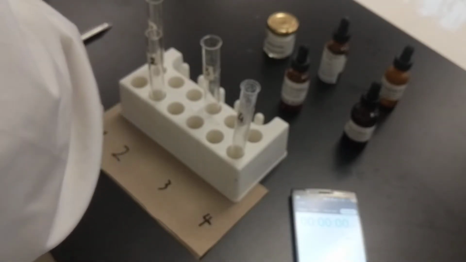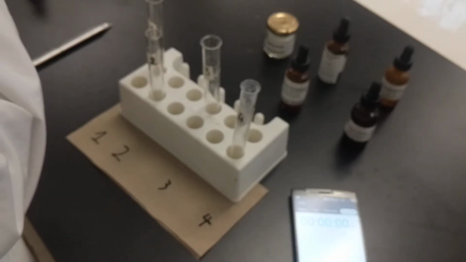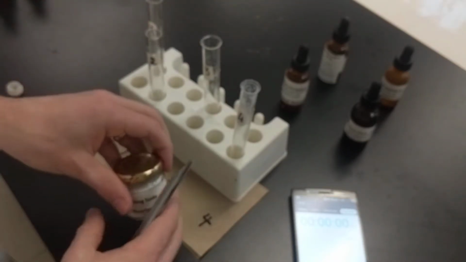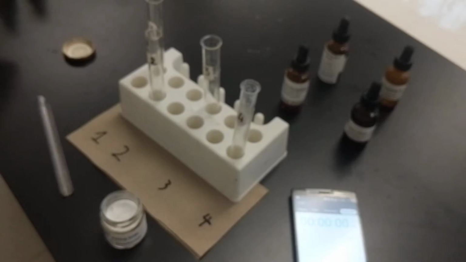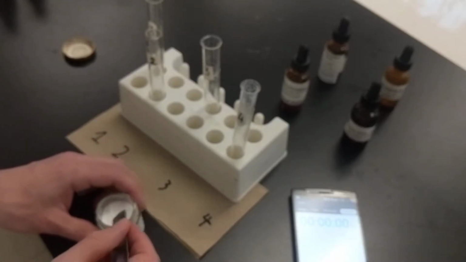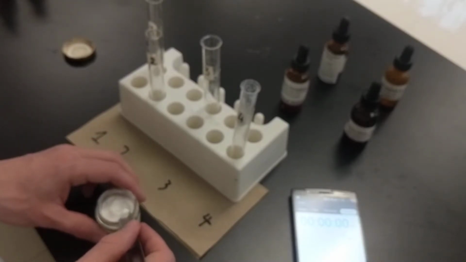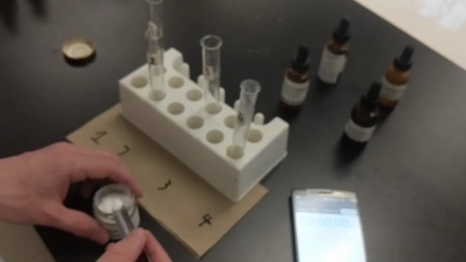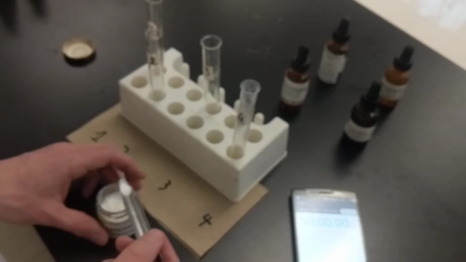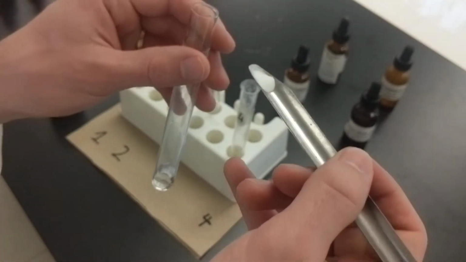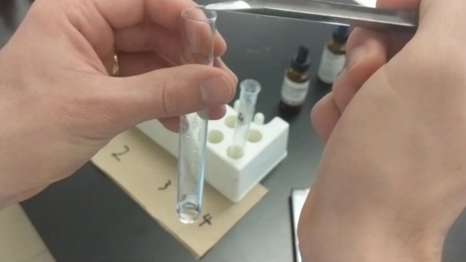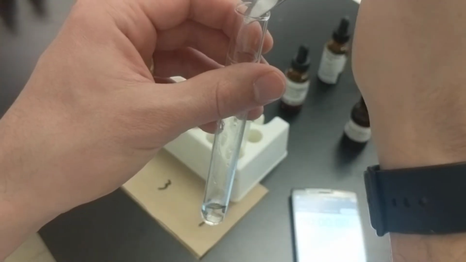And then we need a scopula to add baking soda. So here's our scopula. Here's our baking soda. Oh, and I guess we should put our other chip of magnesium away. Use it to add a pinch of baking soda, it says. So not all that much. Notice I just have a little bit on the end of the scopula. And I'm going to be putting in with the vinegar. So hopefully you are able to see this.